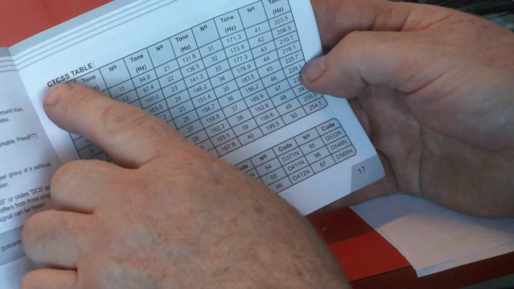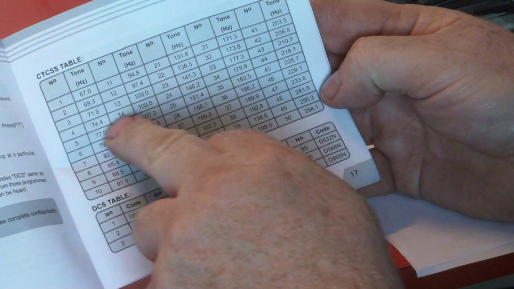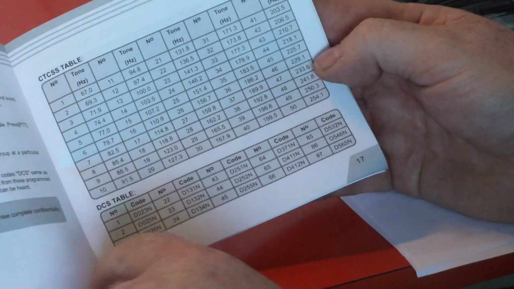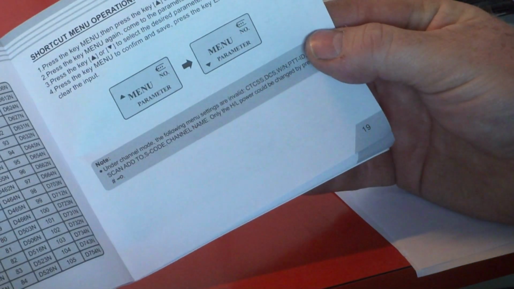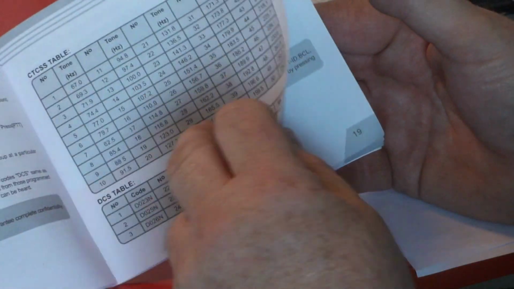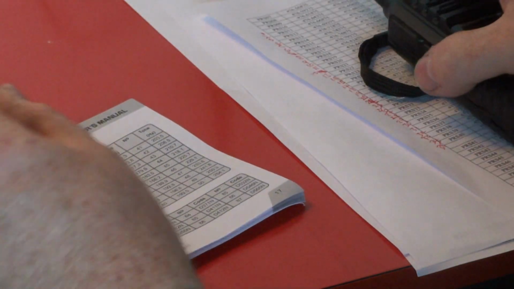Yep, so where you've got your CTCSS, which is your analog squelch settings, and you've got your digital ones, so you've literally got there over 100 different squelch settings with digital code, which is real good.